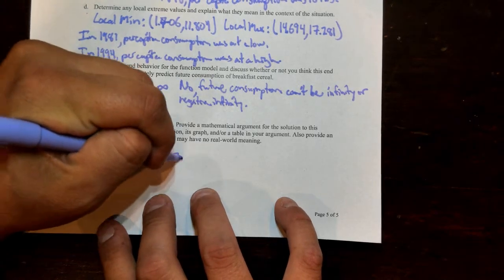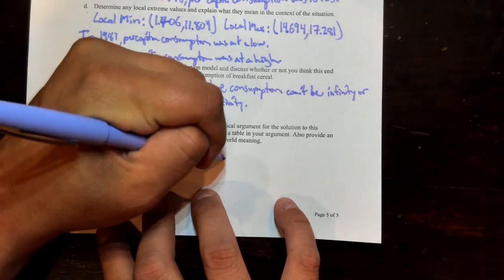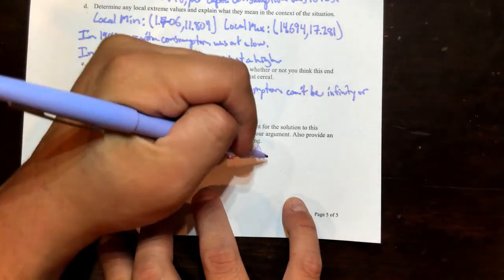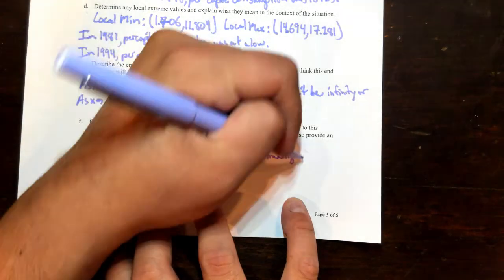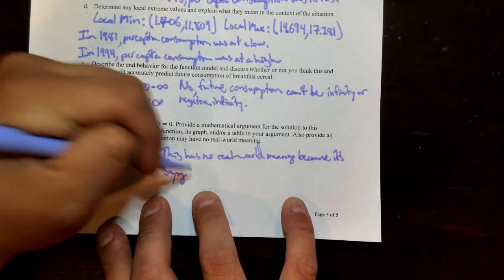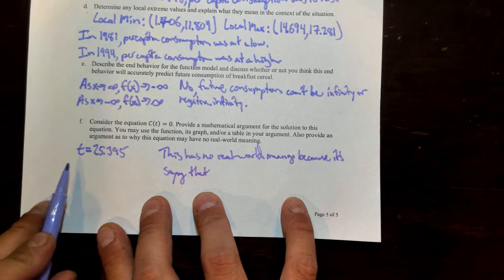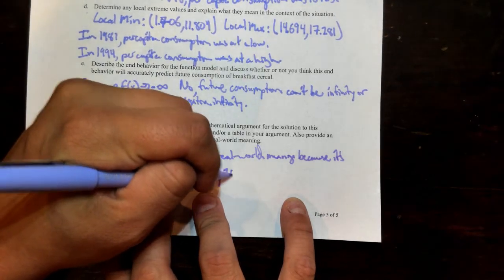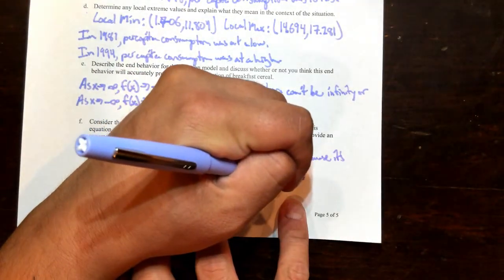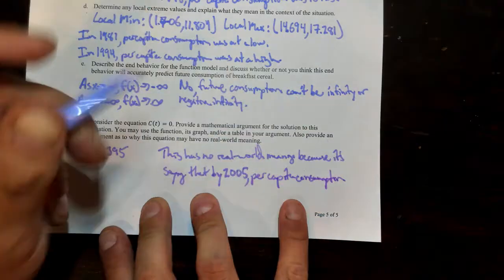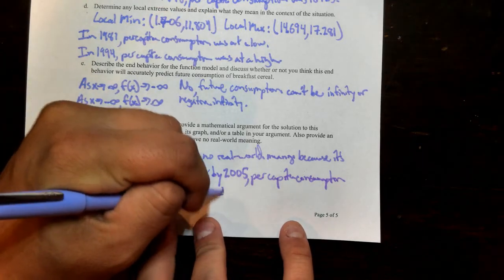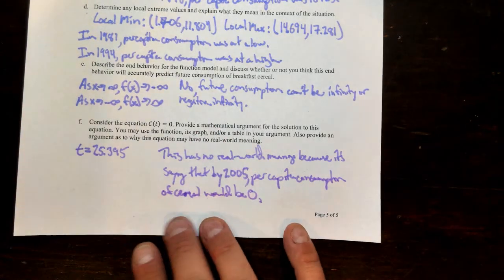So this has no real world meaning because it's saying that 25 years after 1980, so by 2005, per capita consumption of cereal would be 0. And I don't think that would happen.